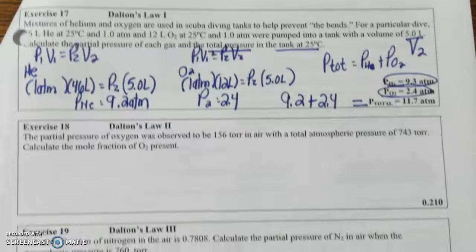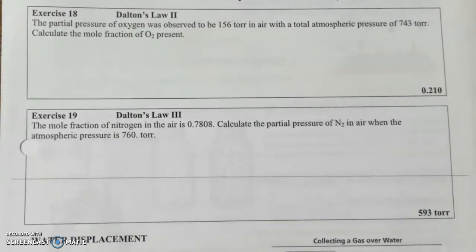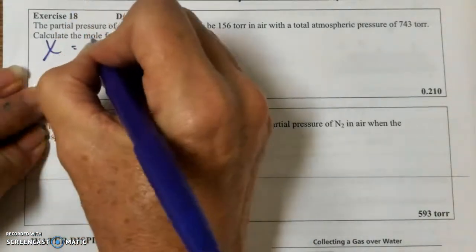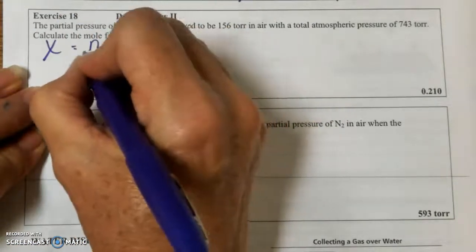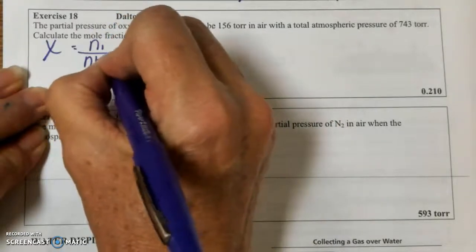All right, let's look a little bit at mole fractions. On this next problem, it says the partial pressure of oxygen was observed to be 156 torr in air with a total atmospheric pressure of 743. Calculate the mole fraction of oxygen present, right? So the mole fraction of anything is the moles of that thing over the n of the total.